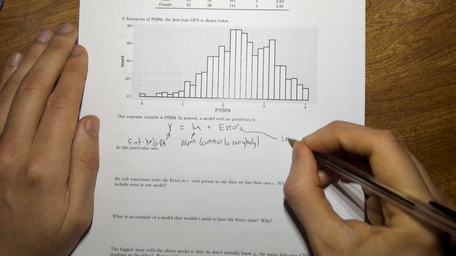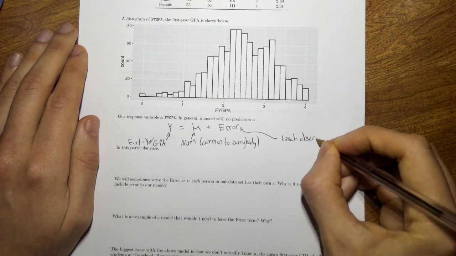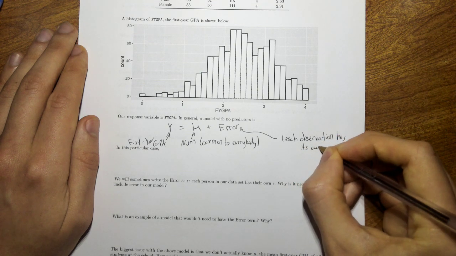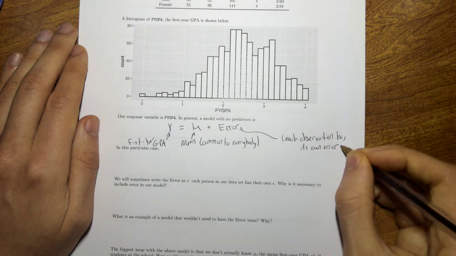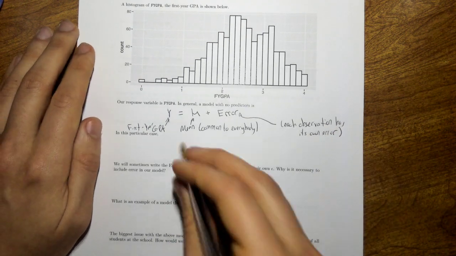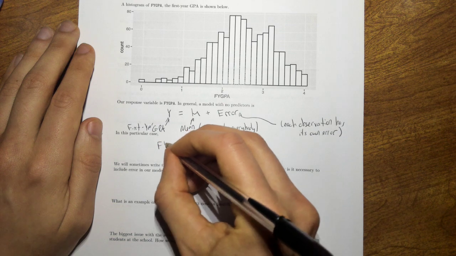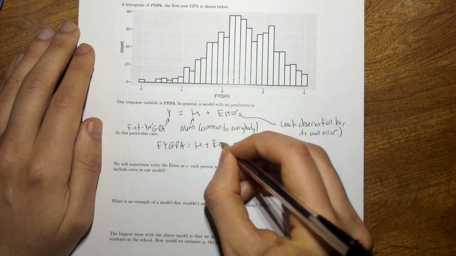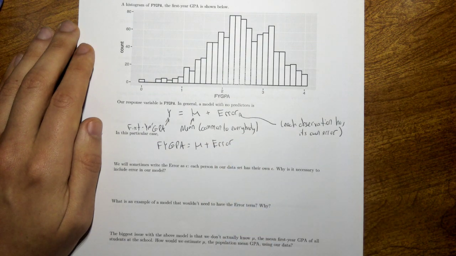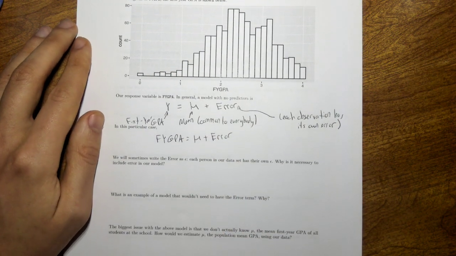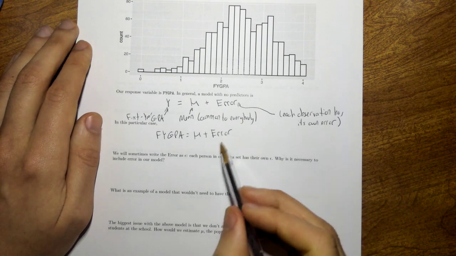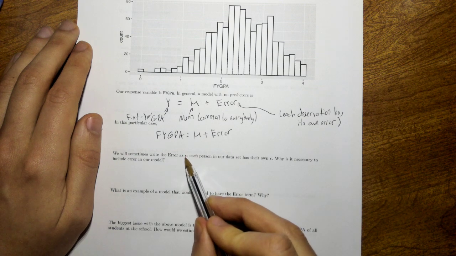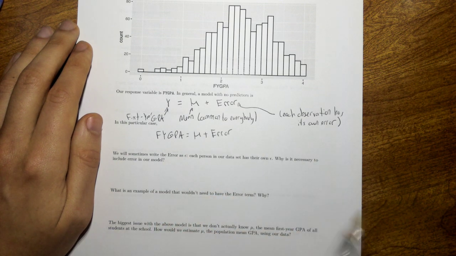Each observation is going to have its own error. Just rewriting this, in this particular case, we have first year GPA equal to the mean plus some error. Sometimes we're going to abbreviate that error as this little epsilon; we're not going to worry about that too much for now.